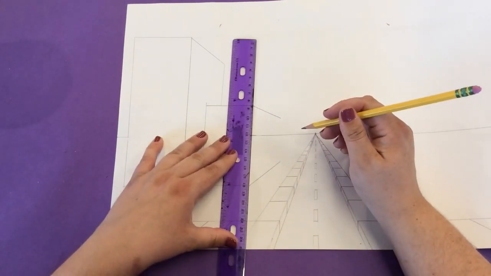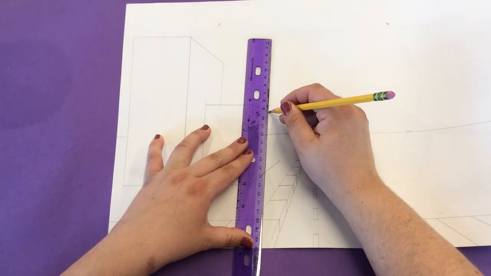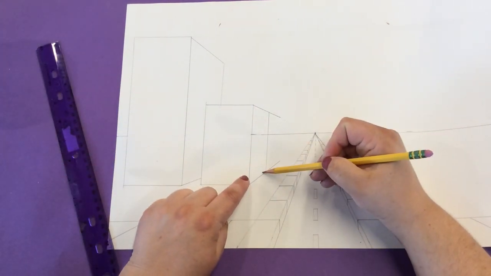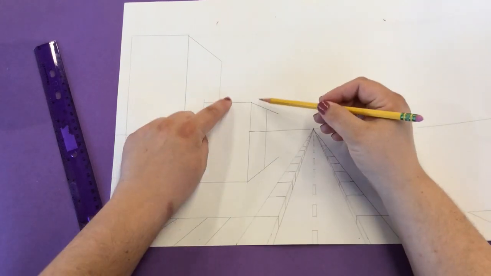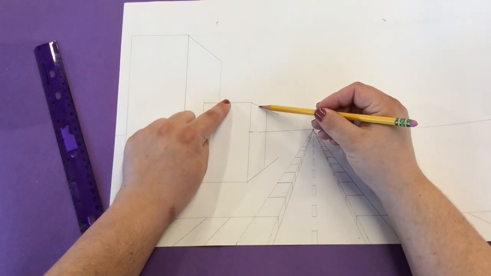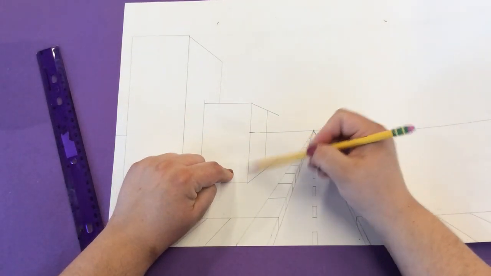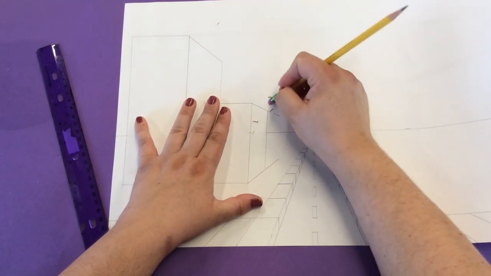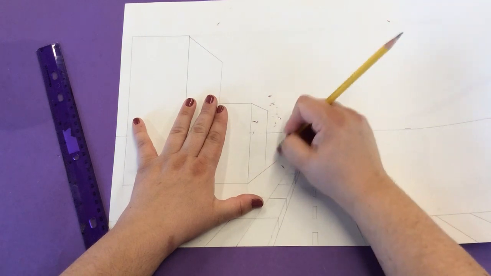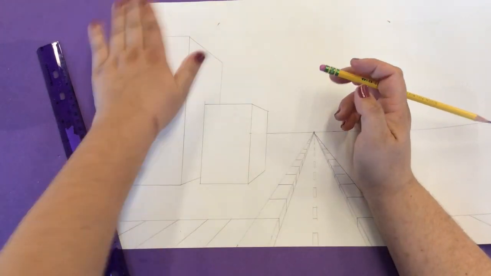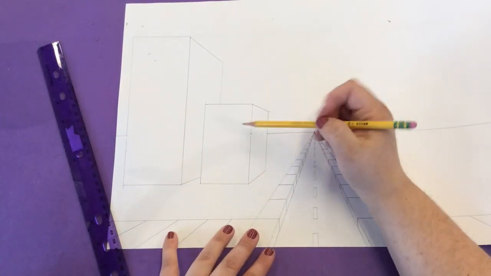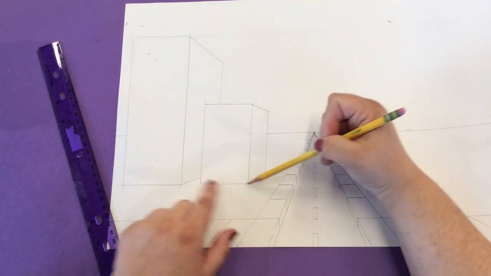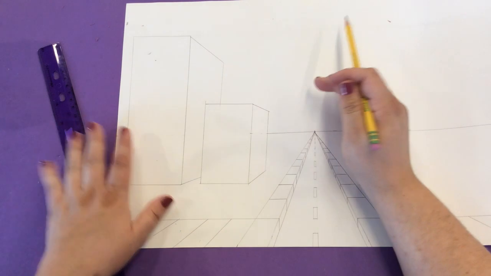Now, one thing that I would like for you to keep in mind is that my buildings are starting below my horizon line and they're finishing above my horizon line. If you were to draw your entire building below the horizon line, then you would be drawing from what's called the bird's eye view. You would then be able to see the top of the building. For now, we're just going to draw our human eye view. So we need to make sure that our building is down here below and just above.